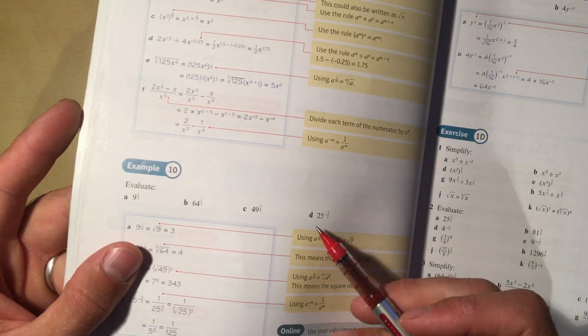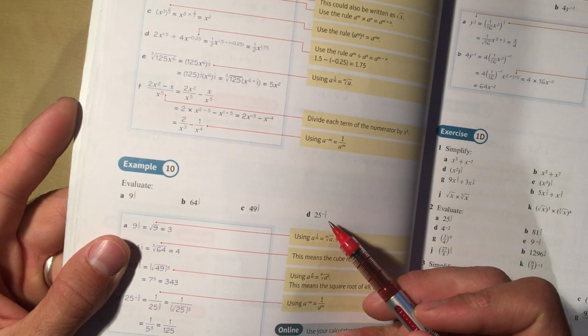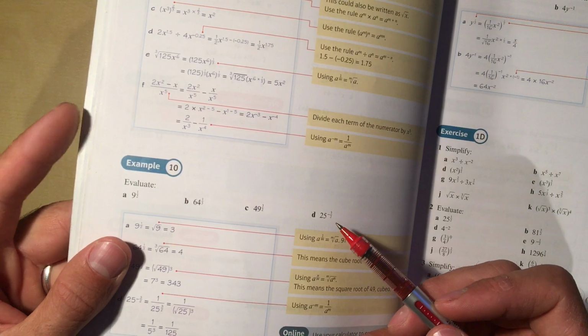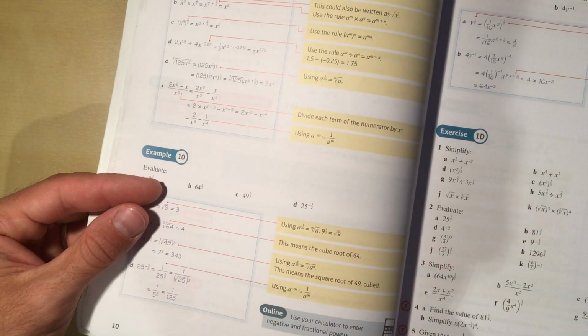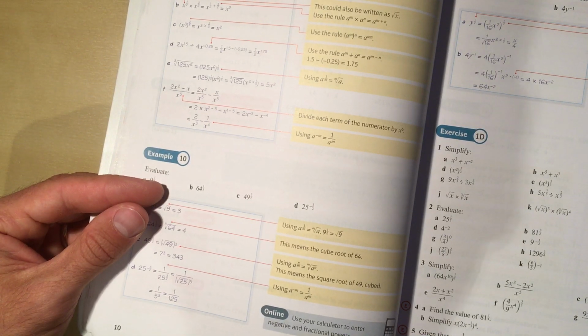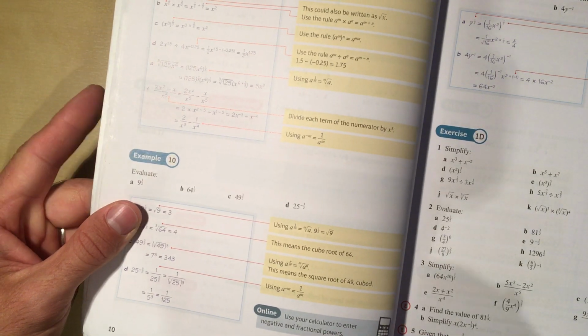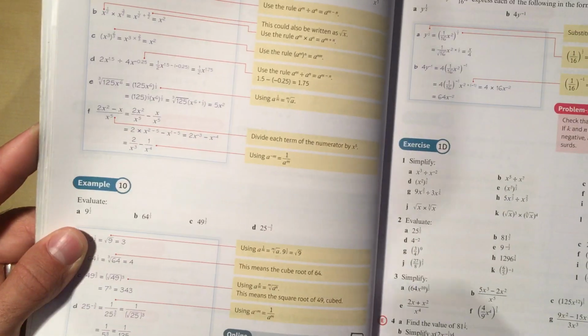So if you get something like this, 25 to the power of minus 3 over 2, do that as 1 over 25 to the power of 3 over 2. Get the negative out of the way whenever you can. Get the negative in the power out of the way first of all, and then look at what you've got left, okay?